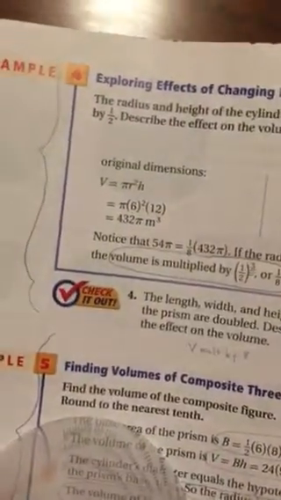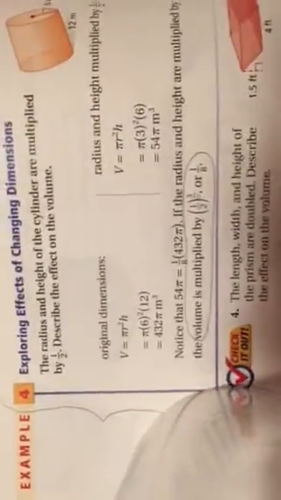Okay, so now let's flip to page 700, and this is the last page of the lesson. I'm not sure that we'll get through it in one video, but I will try. Actually, we probably will. I'm turning the camera to see if we can get a better picture here. Let's try that. Exploring effects of changing dimensions. Sorry, I can't get this to a good spot.